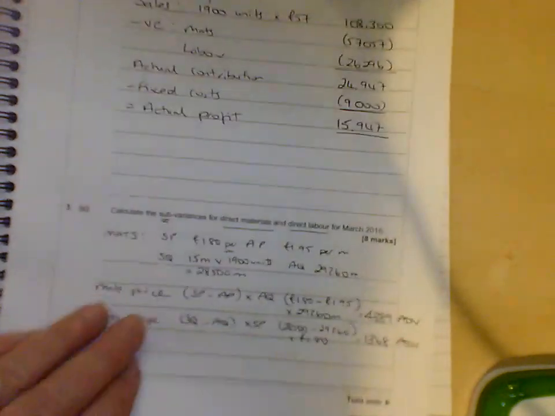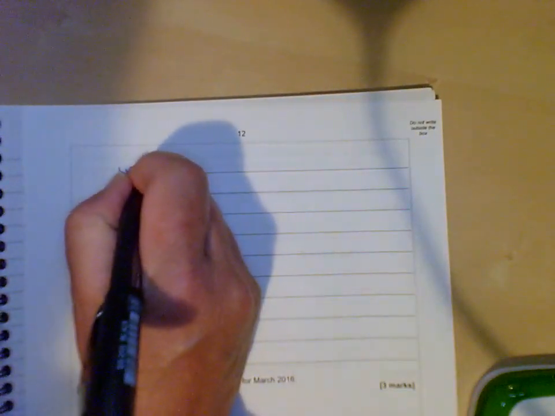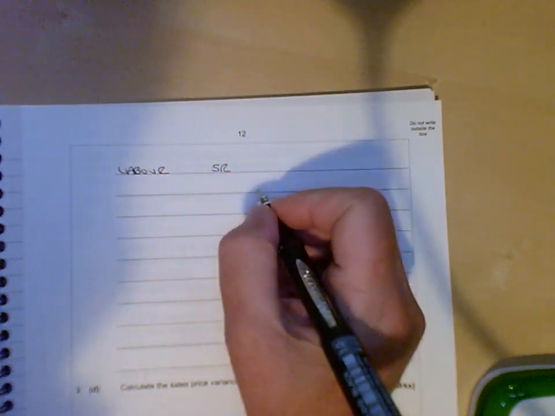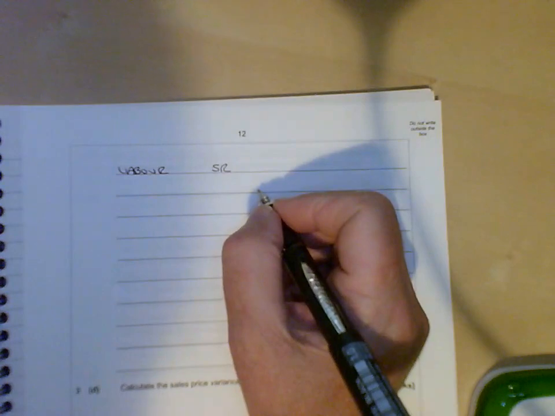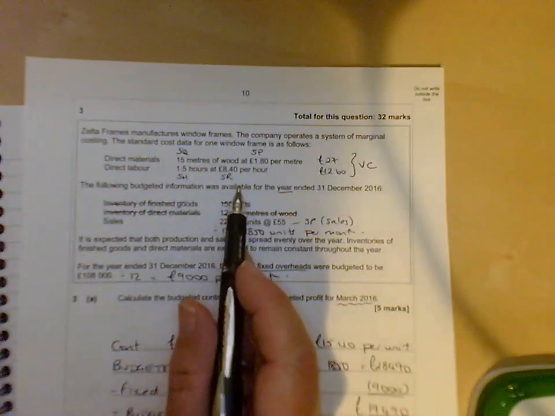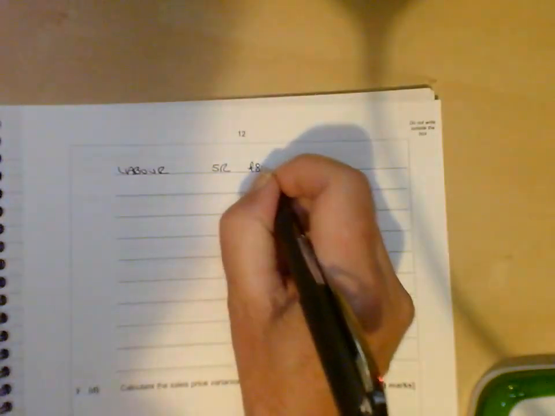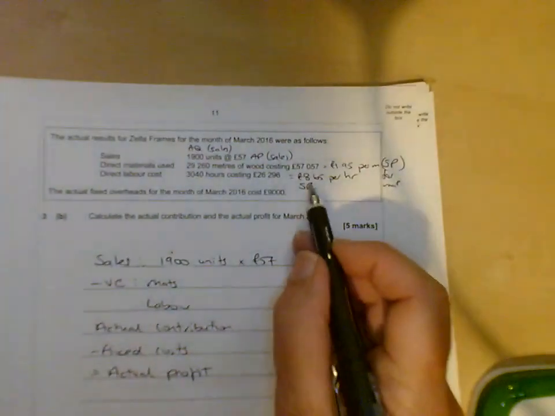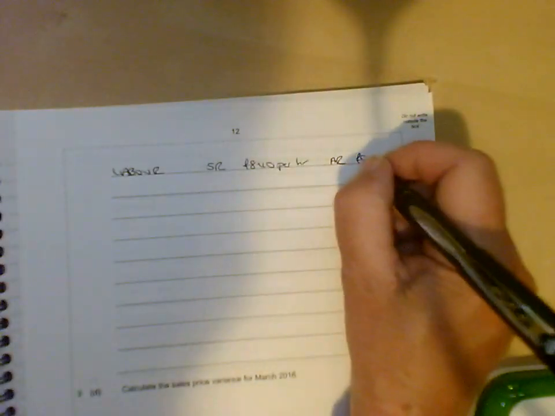Now, I'm not going to fit the labour on there. Let's do the labour on a different sheet. So the labour variances then. For labour, we need to know the standard rate, and we need to compare that with the actual rate. The standard rate, go back to these bits of paper over here, the standard rate of labour is £8.40 per hour. The actual rate is what we actually paid them, which is on this sheet, £8.65, we worked out there.